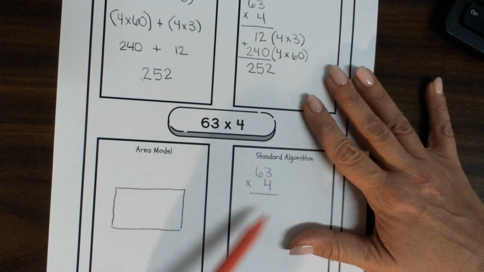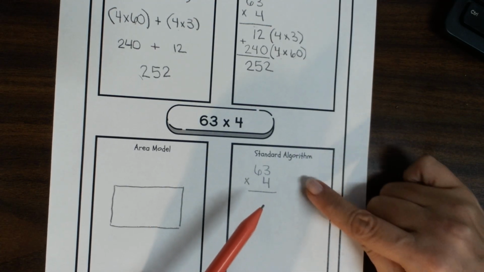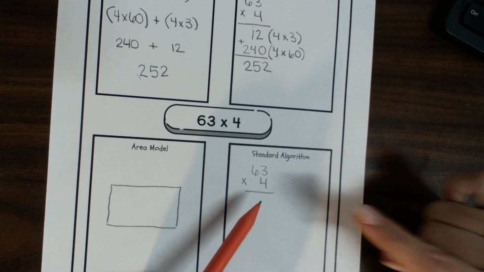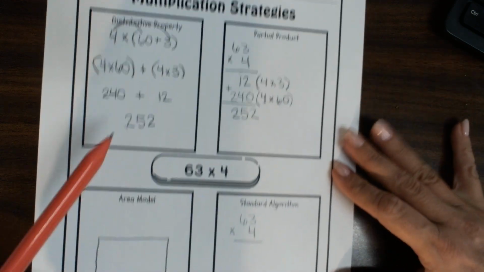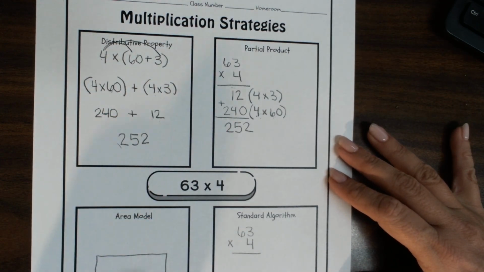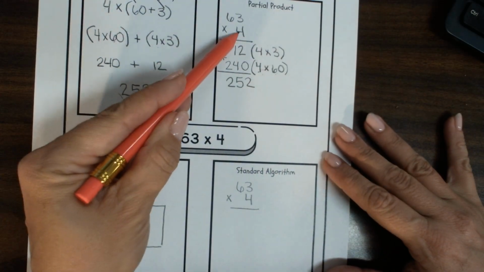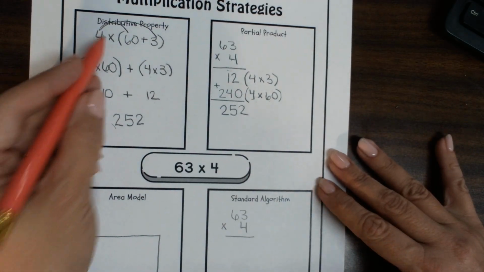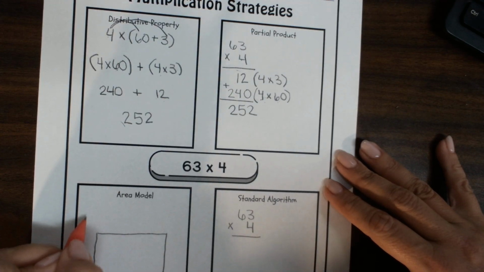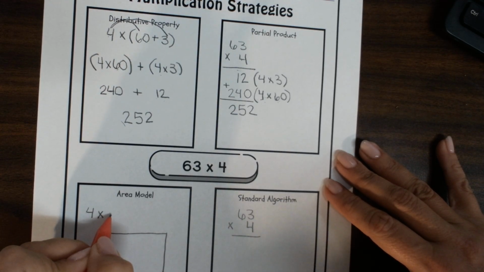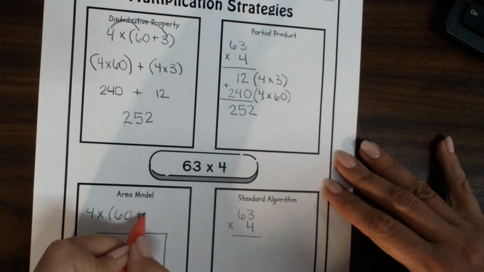You have people that eventually, in 5th grade, are going to want them to be back at that standard algorithm. But our 4th grade standards want them to really take apart what's happening within a multiplication equation. So here we've got 63 times 4. And we did talk about the distributive property, which would be 4 times 60 plus 3.